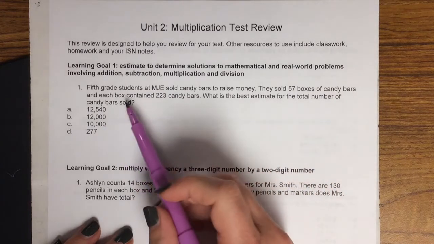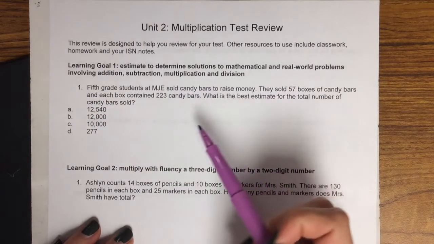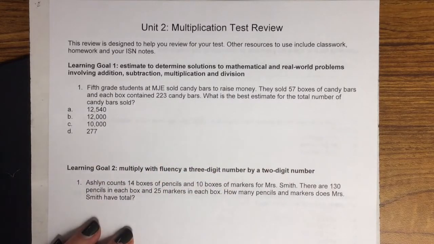So in this case, the strategy that we'll use, we read the question. 5th grade students at MJE sold candy bars to raise money. They sold 57 boxes of candy bars. Each box contained 223 candy bars. What is the best estimate for the total number of candy bars?